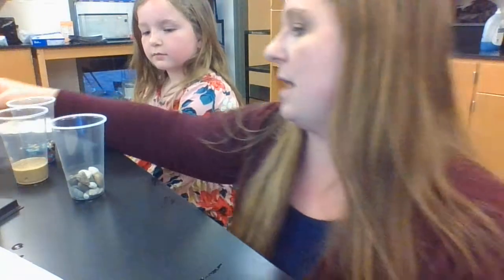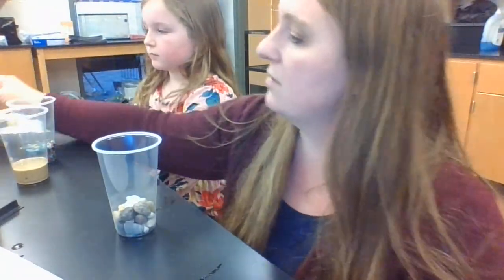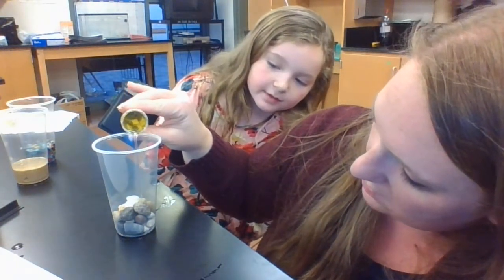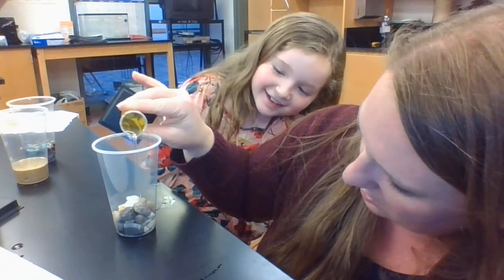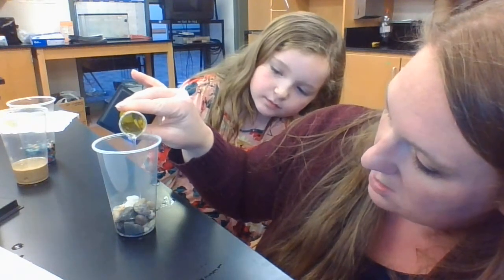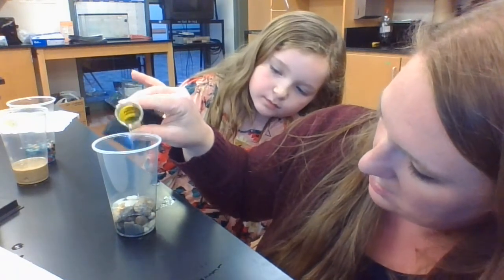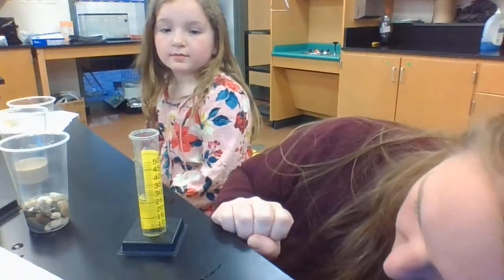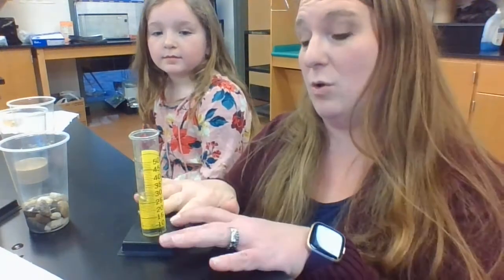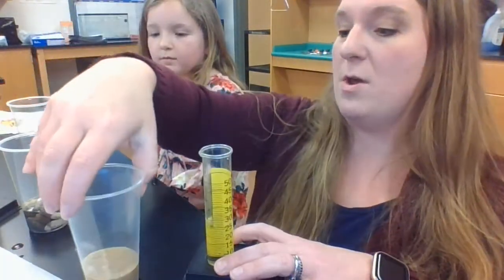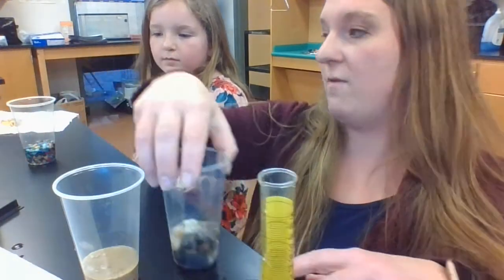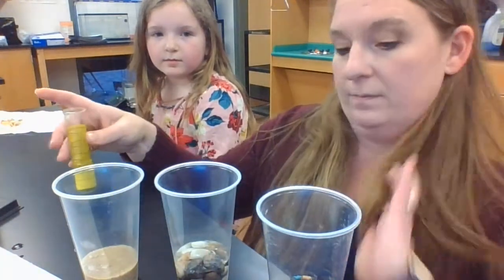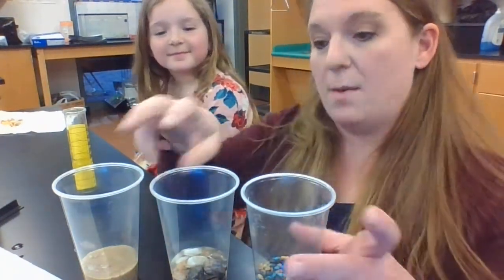And then last but not least, our river stones. So here we go, pouring it in. I'm going to make it to the same level as the other two because these are bigger rocks. So as you might guess, there's a little bit more space there. Now this one has 25 milliliters left. So that means this one held 25. So we had 23 milliliters, 25, and 20. So you can see each, and that's the porosity.